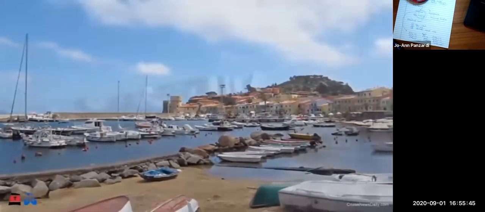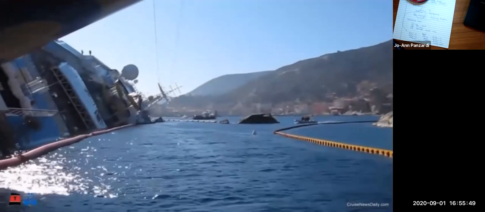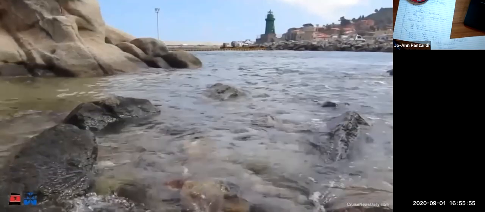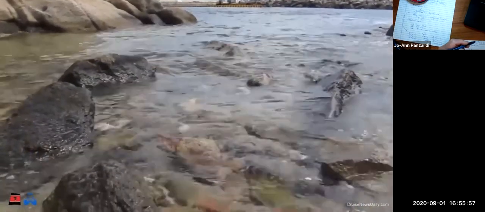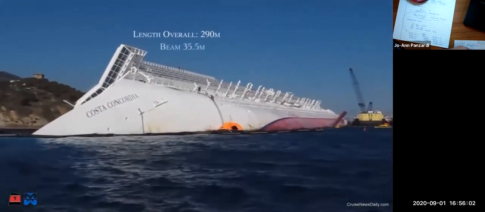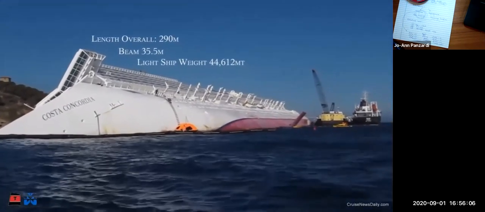The Concordia lies on its side in a protected environmental marine area just off the island of Giglio in the Tyrrhenian Sea on the coast of Tuscany. A complete analysis of sea life and water quality, including mapping sea grasses and coral, will take place prior to the start of the recovery. The 44,600 tons of the Concordia make this the largest and most complex recovery ever attempted.